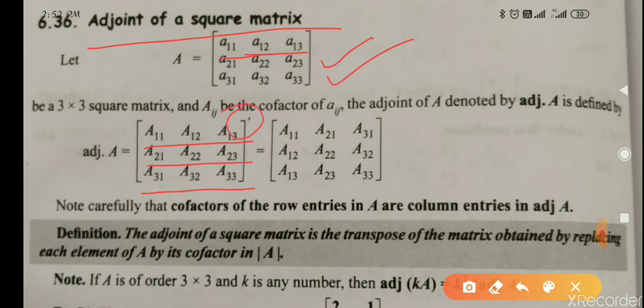You can see here I have made a circle. So adjoint A equals the transpose of the matrix of cofactors of elements given in the given matrix. So the adjoint of a square matrix equals the transpose of the matrix of cofactors of elements of the given matrix.